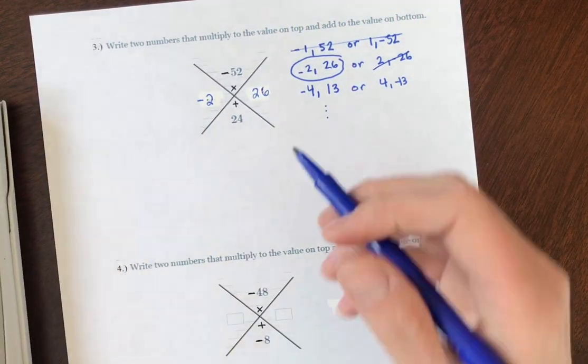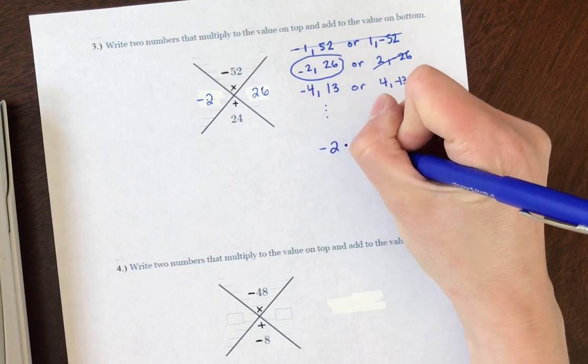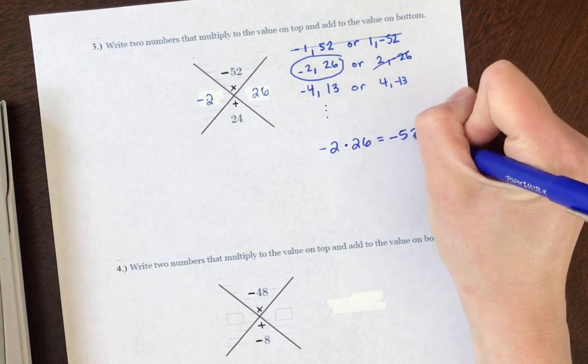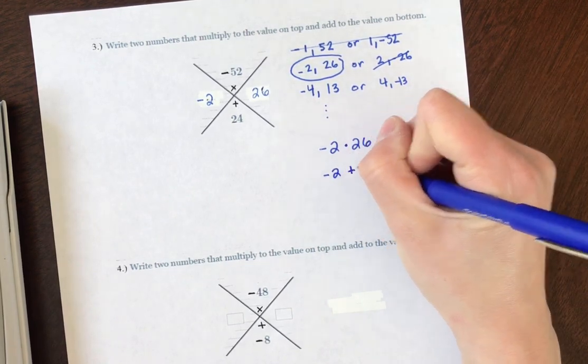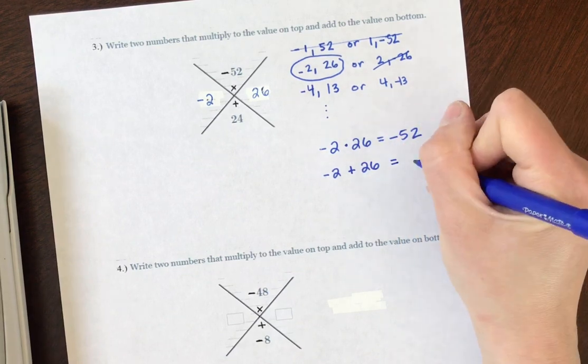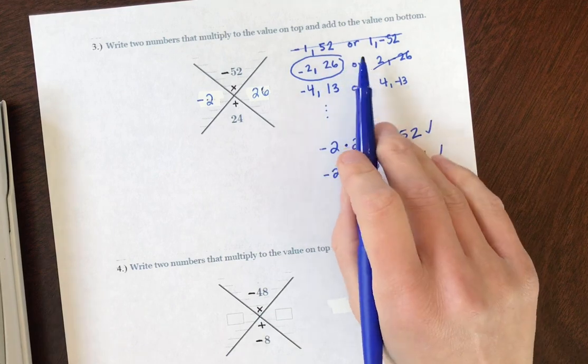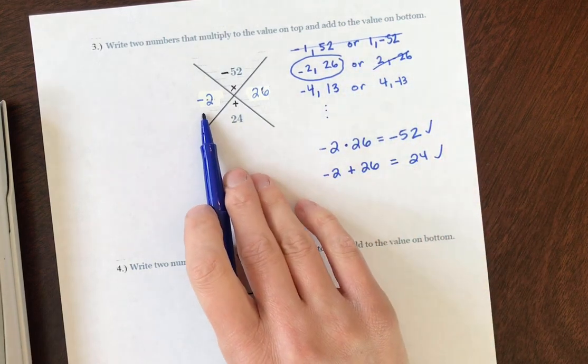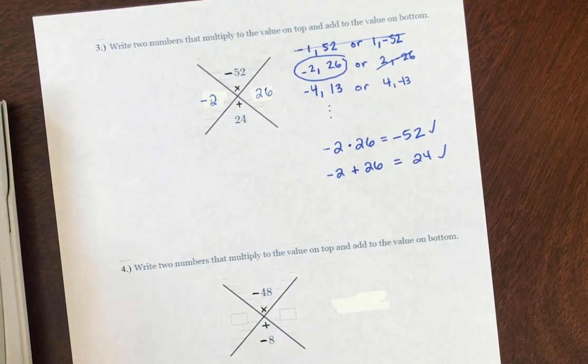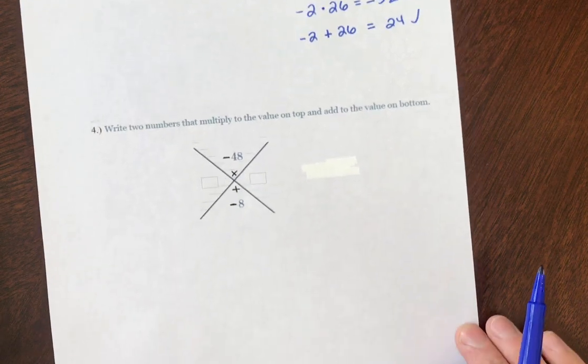Negative 2 times 26 gives you a negative 52, and negative 2 plus 26 gives me a positive 24. So you can just play around, use your calculator, play around with the signs, but make sure your signs are correct when you go to submit that in Delta Math. Okay.